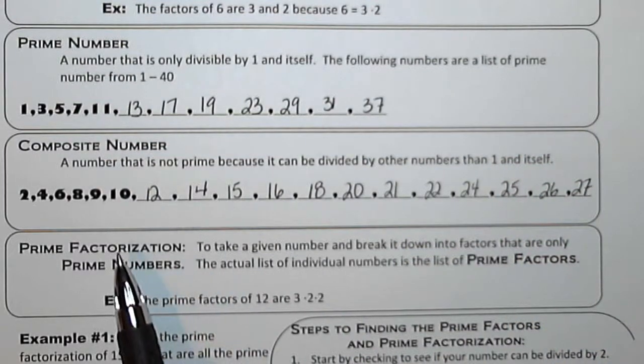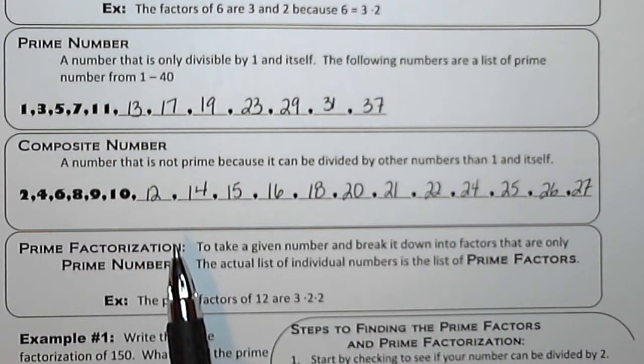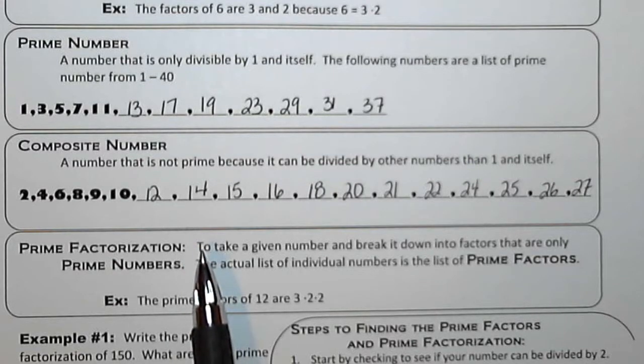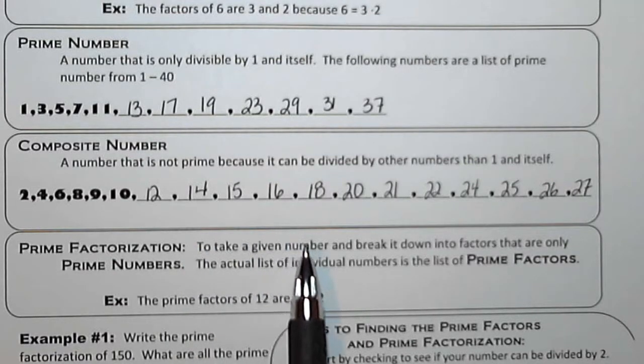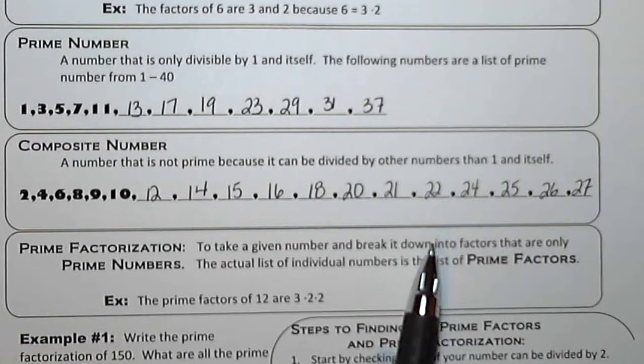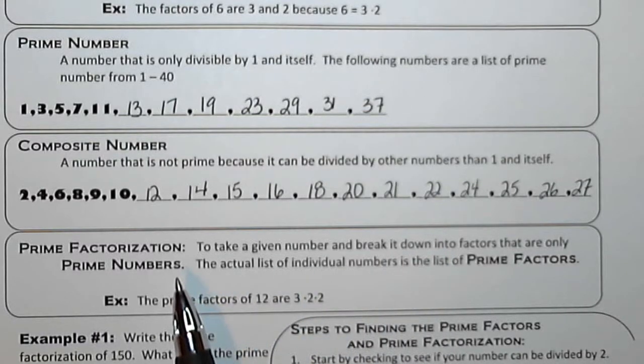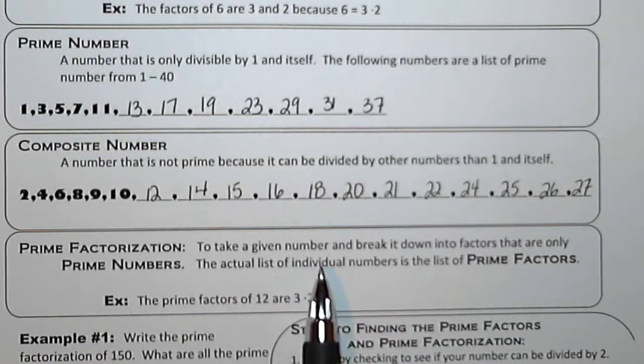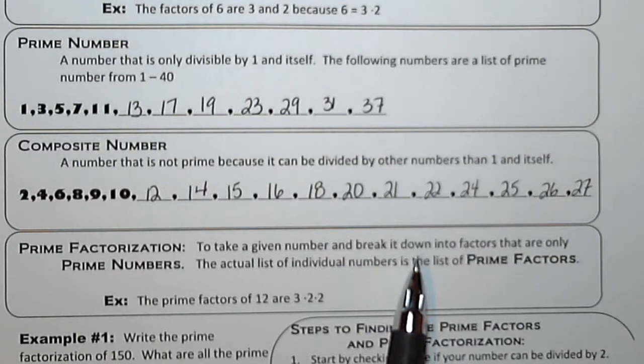Next thing we'll talk about is what's called prime factorization. Prime factorization is to take a given number and break it down into factors that are only prime numbers. The actual list of individual numbers in the list is the prime factors. So for example, the prime factors of 12 are 3 times 2 times 2. This is actually prime factorization right here. And the factors themselves, the prime factors, are 3 and 2.